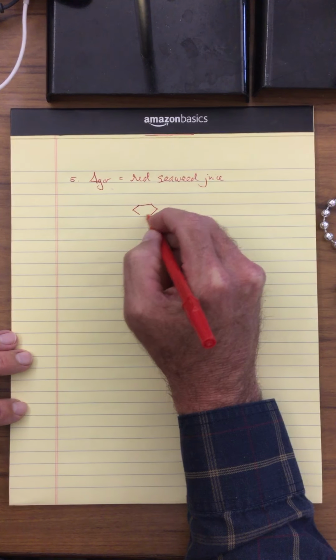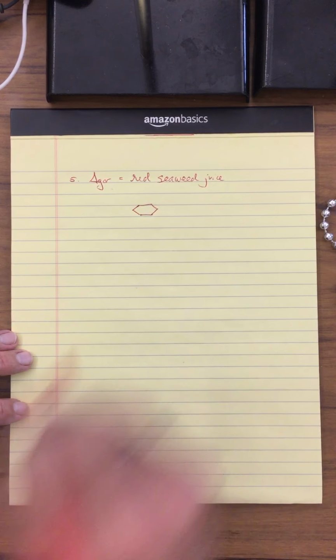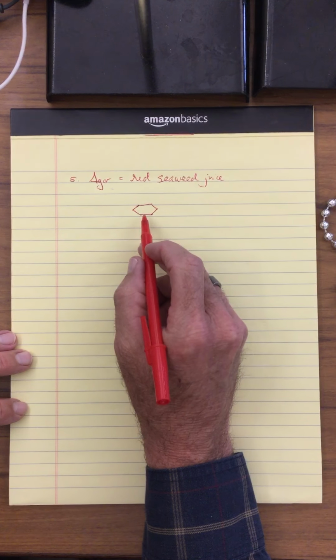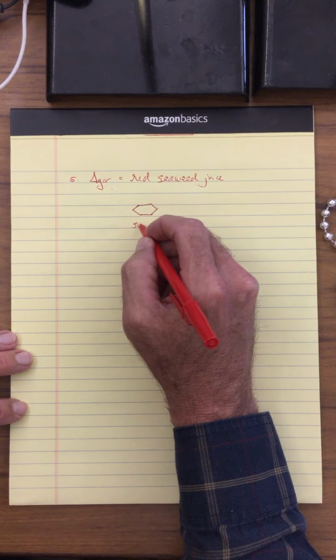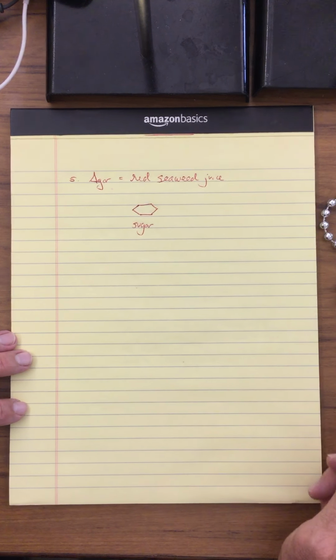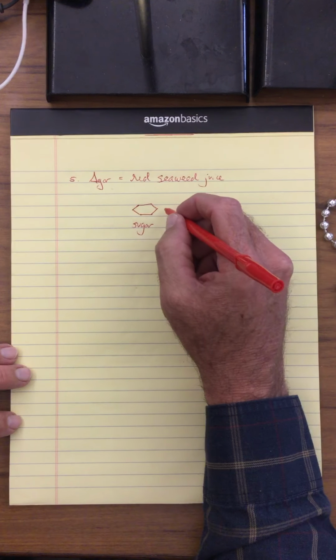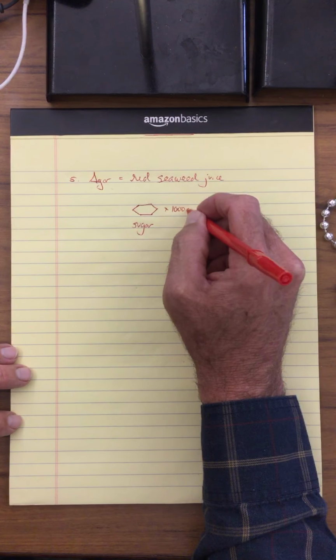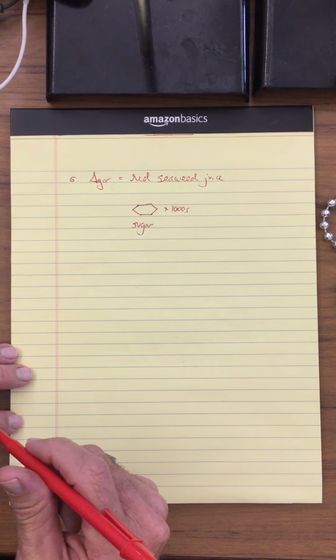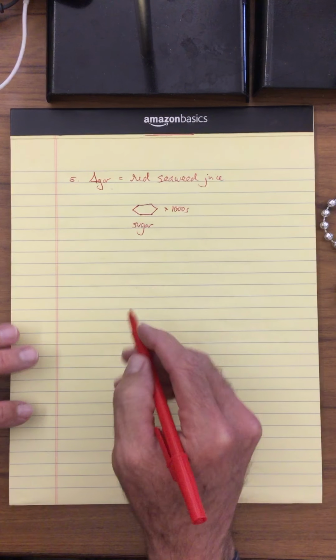Glucose is represented as a hexagon like this. This is sort of like your C6H12O6. So this is like your sugar. This is just like the sugar that's found in your fiber, the glucose. But instead of a long chain of glucoses, it's a different name. So again, these are thousands of sugars long.